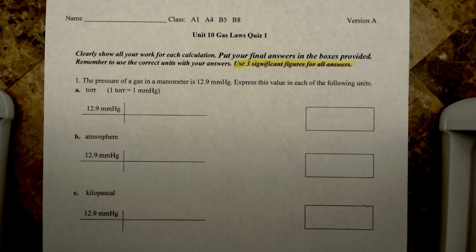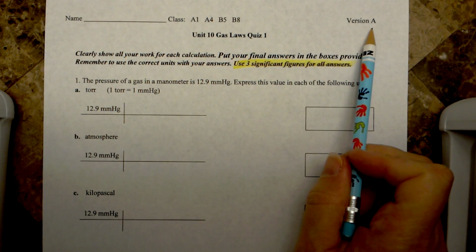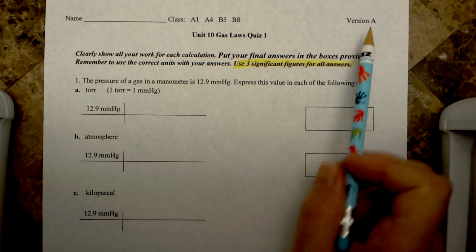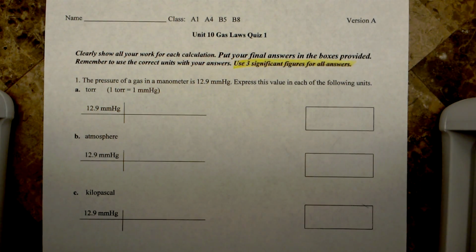This video covers how to work out all the solutions on your Unit 10 gas law quiz. Be sure that you're looking at your version number because your version number may be in a different order. All of the versions have the same questions but just in a different order.